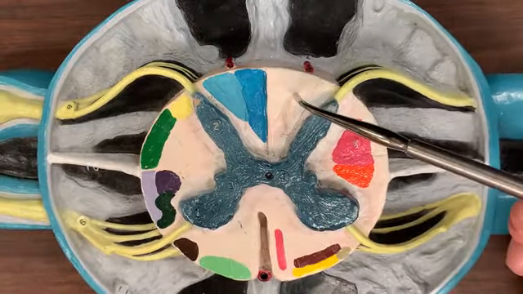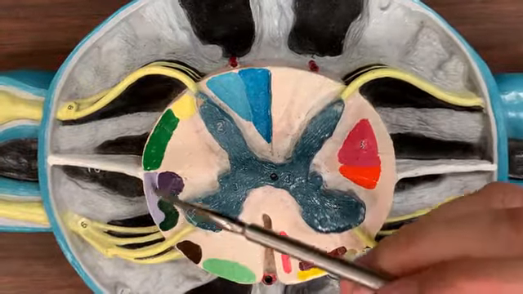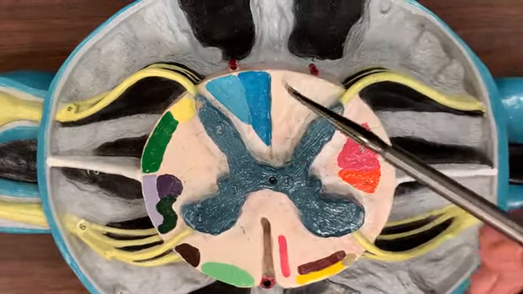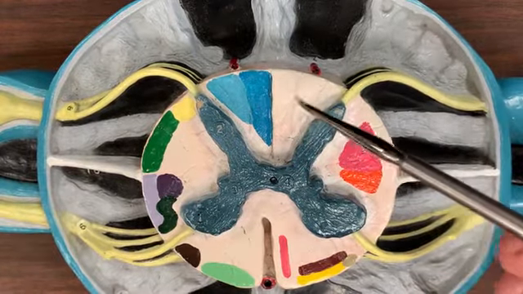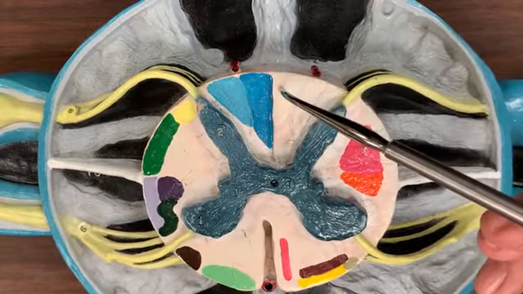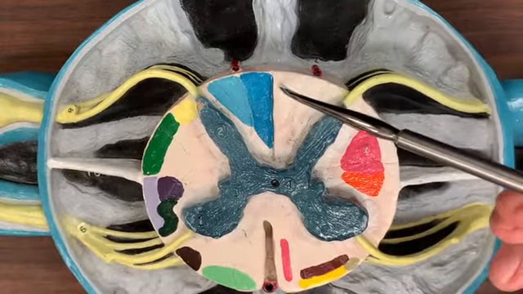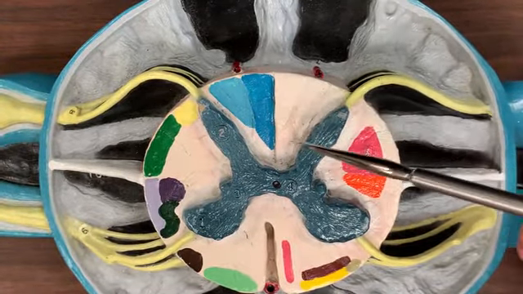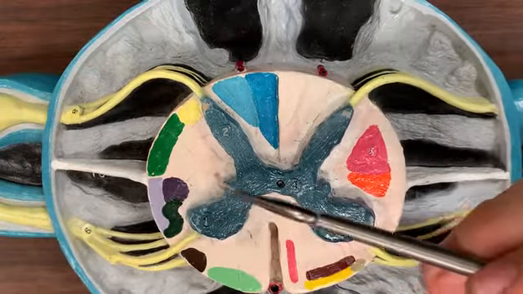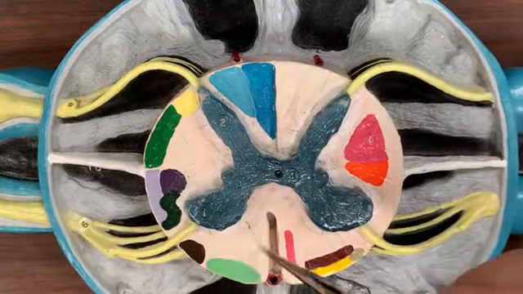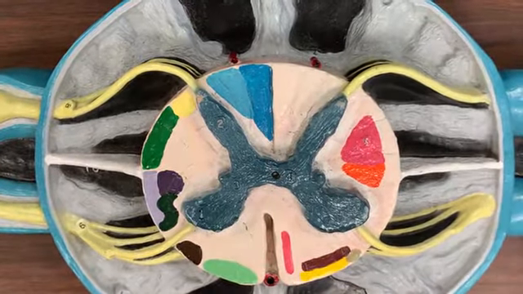Your white matter is out here. Now, we're not going to do any of the tracks, which you see are color-coded. We're just going to talk about the white matter. So back here, this is your white matter. So this is your axons that are myelinated. This is called your posterior white column. Out here is called your lateral white column on either side. And here is called your anterior white column.